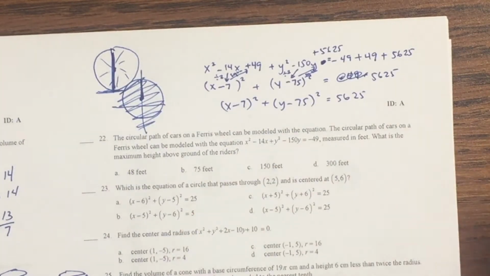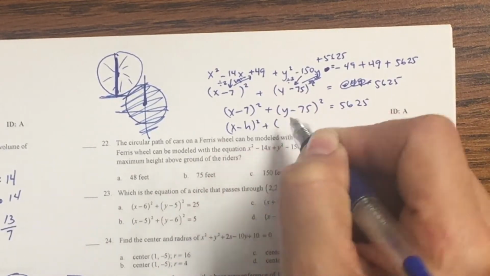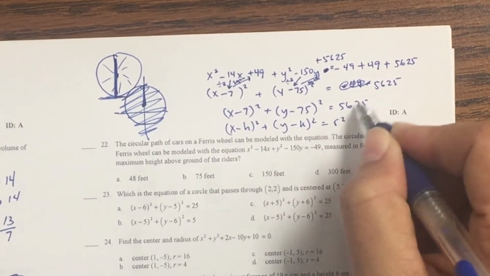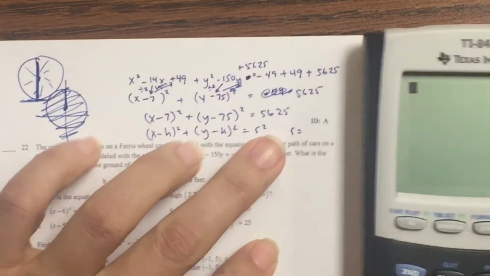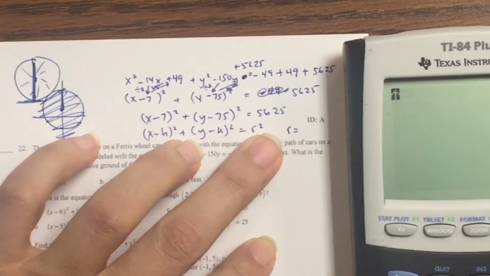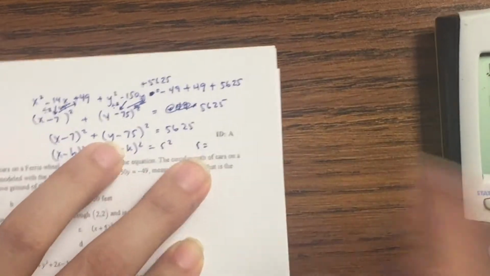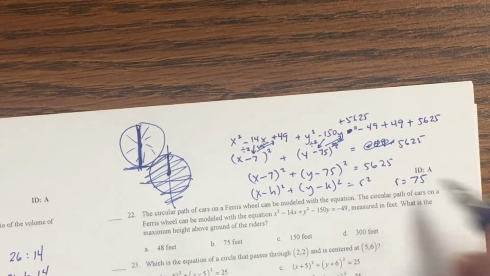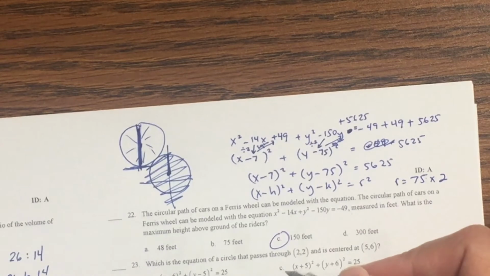If I know the radius, remember, the equation of a circle is x minus h squared plus y minus k squared equals r squared. So r squared is this. Find what r is. If r squared is that, the square root of 5625 is 75. So the radius is 75, but you're talking about the whole height from the ground to the top. So we're going to do 75 times 2 to give us the whole height, which is 150. So C.